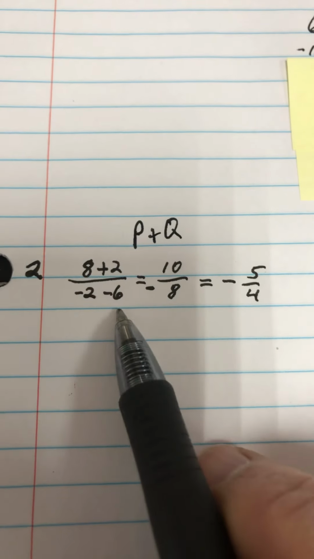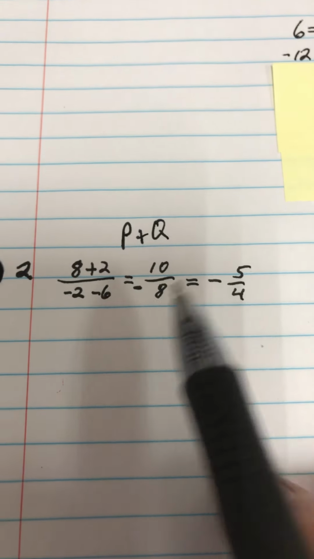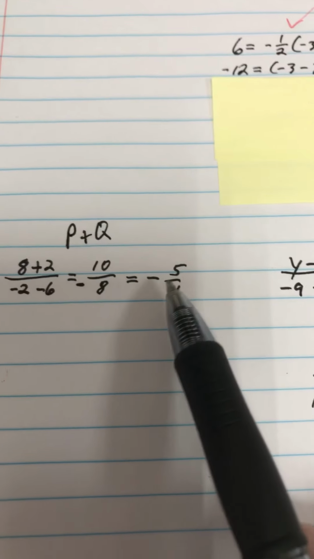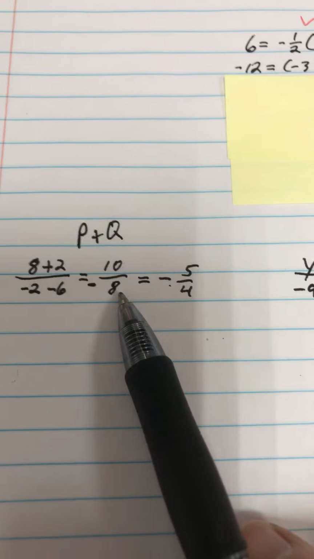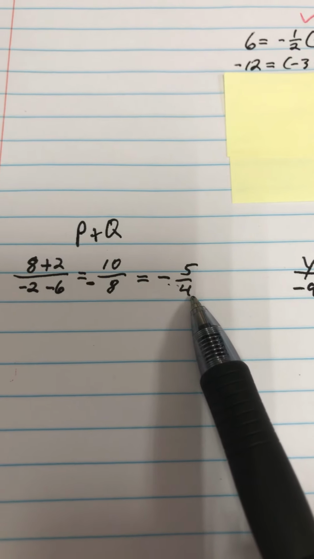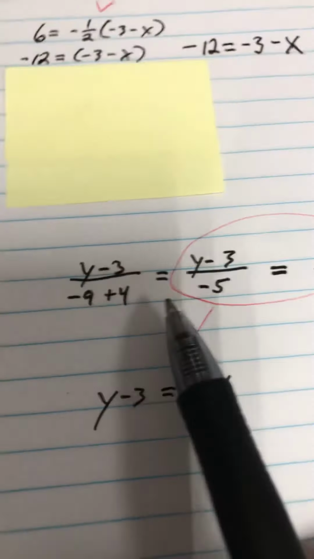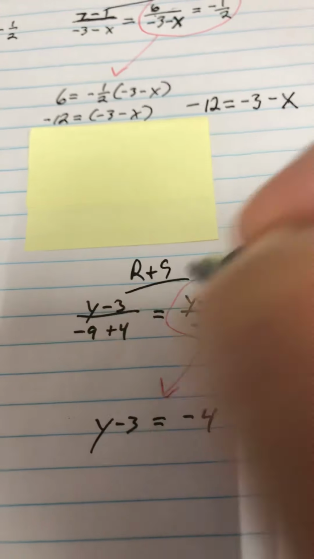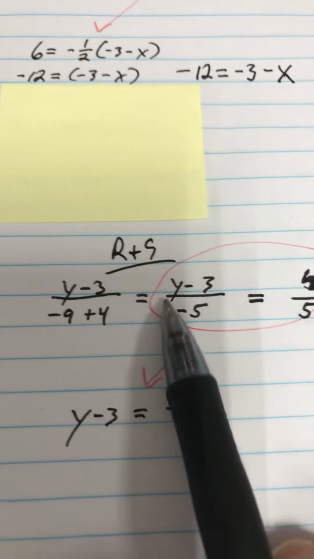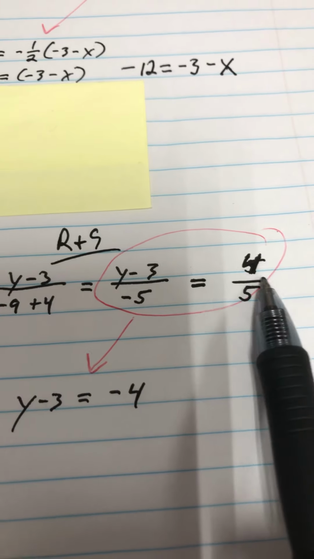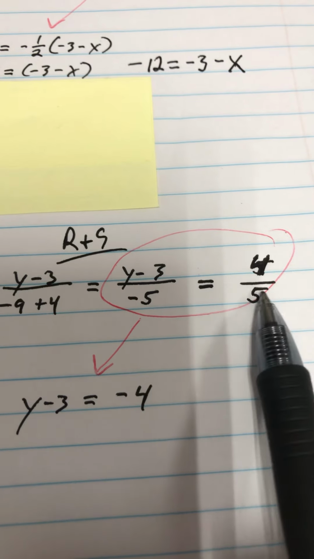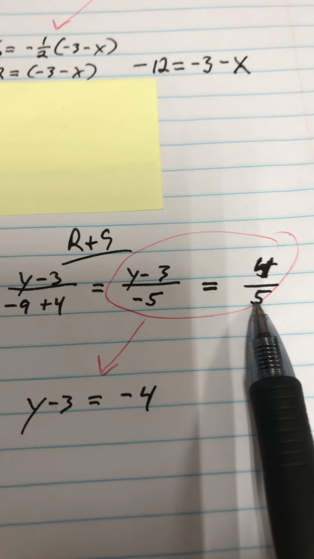y2 minus y1, x2 minus x1. Remember, if you're subtracting by a negative, it becomes positive whenever you are doing that. And I end up getting 10 over -8 or -5/4. So I know that my RS, this R and S over here, once I start working it out and I have this y over here, I know that it needs to be the opposite. So it's not negative, it's going to be positive. It's going to be the inverse, so I'm going to flip it, so it's going to be 4/5.